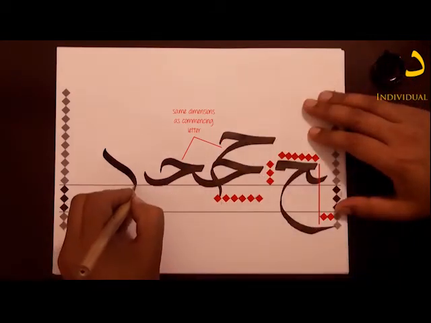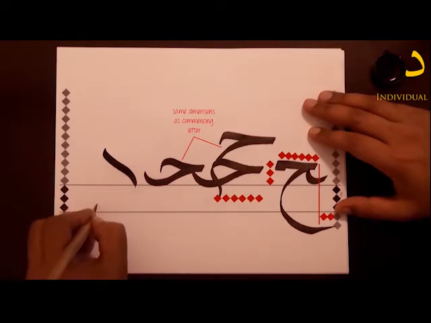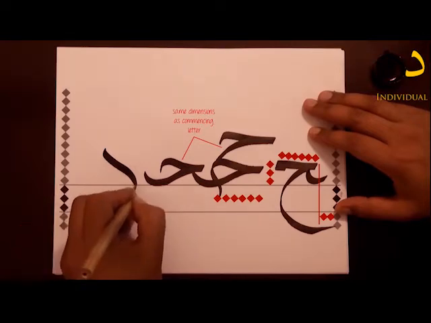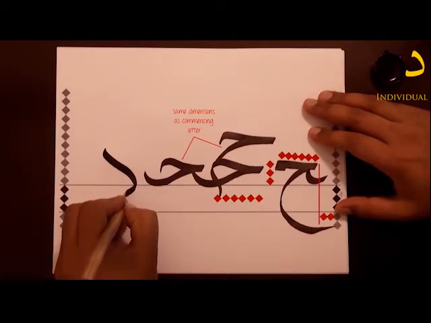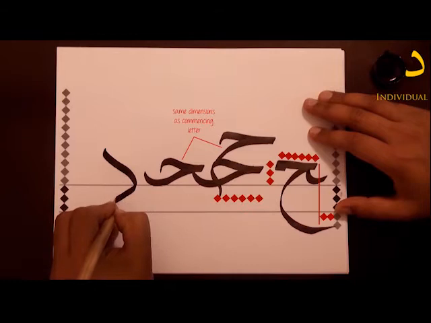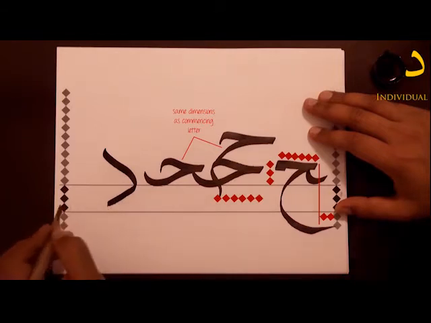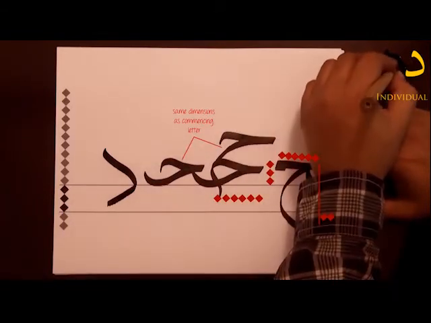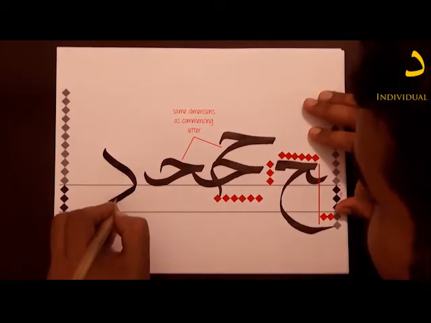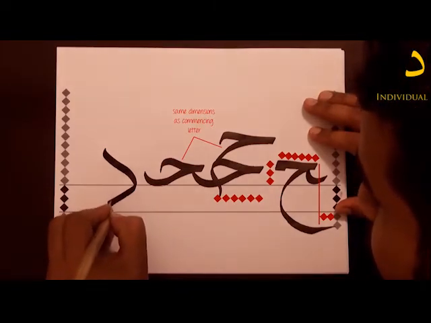The second stroke is a diagonal stroke in the other direction and is a lot shallower than the initial stroke. And the reason is because we are going down only 3 nuqtas and we're actually surpassing and going beyond the vertical point of the origin of this letter.